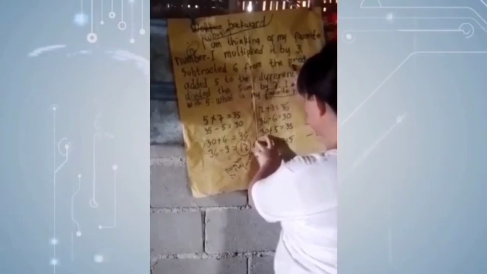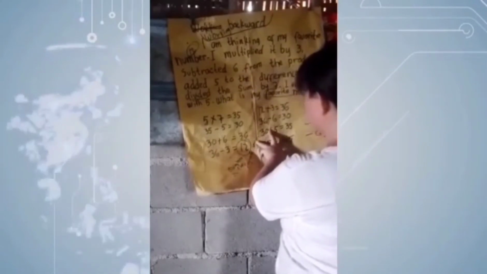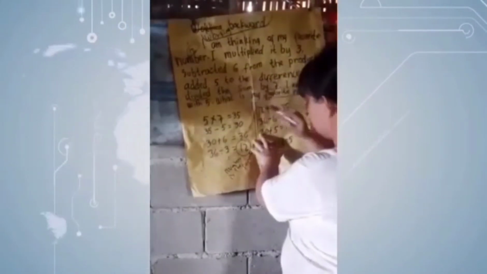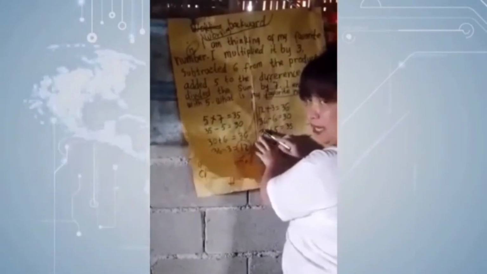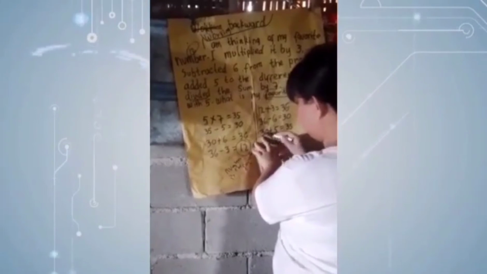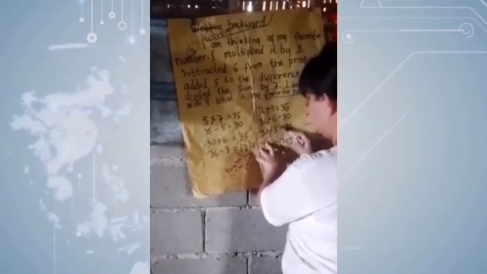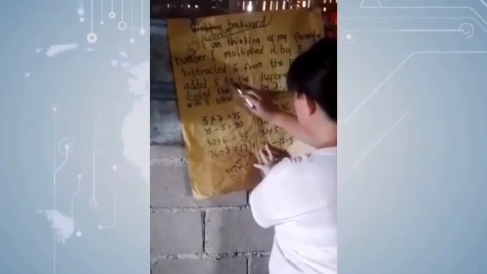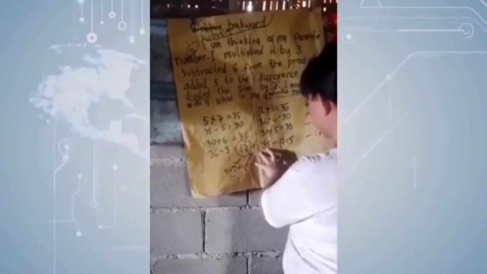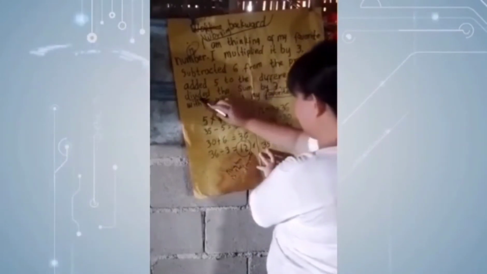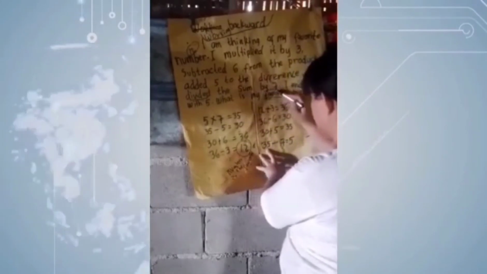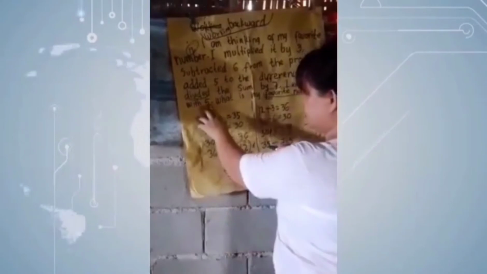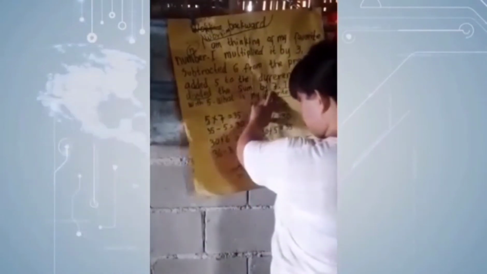So from the difference, 30, I added 5. She or he added 5. 30 plus 5 is equal to 35. And divided the sum by 7. So he or she mentioned that he divided the sum by 7.